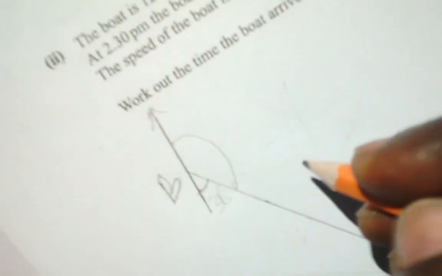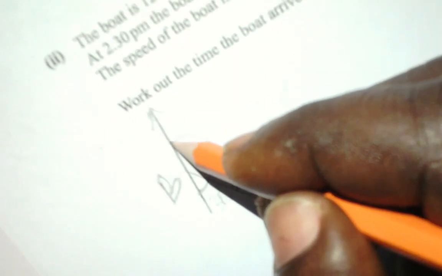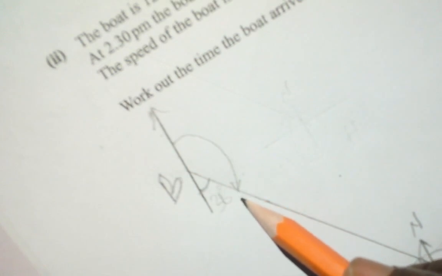So I'm starting the measurement from here down to this very line here, which will give us the bearing. So from this point down to this point is the bearing of harbor from the boat. How can we get that?